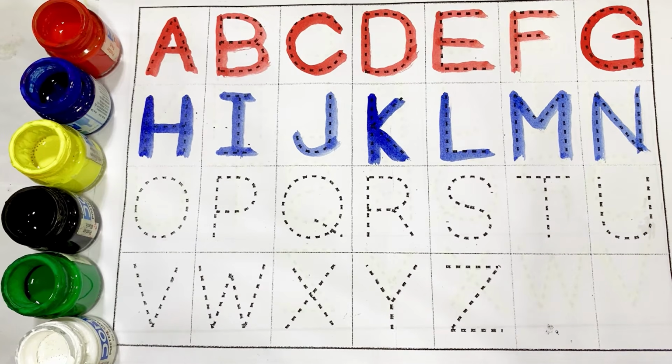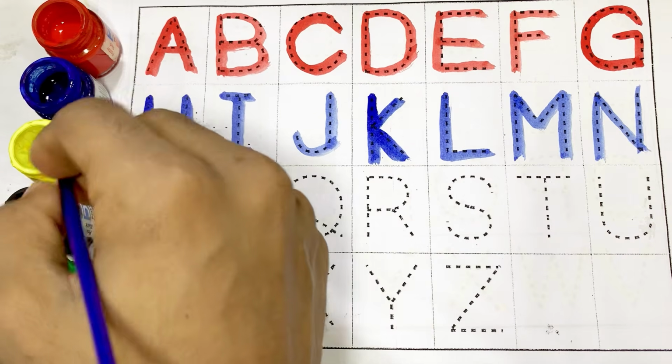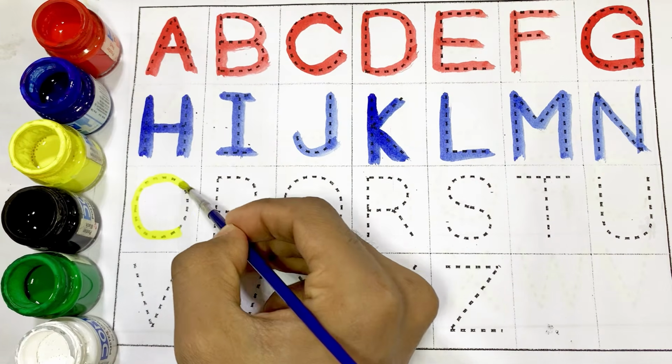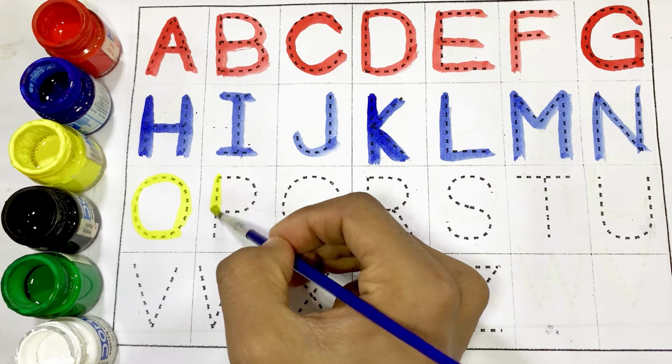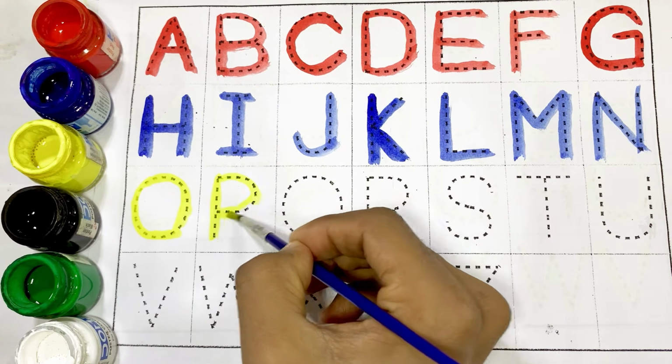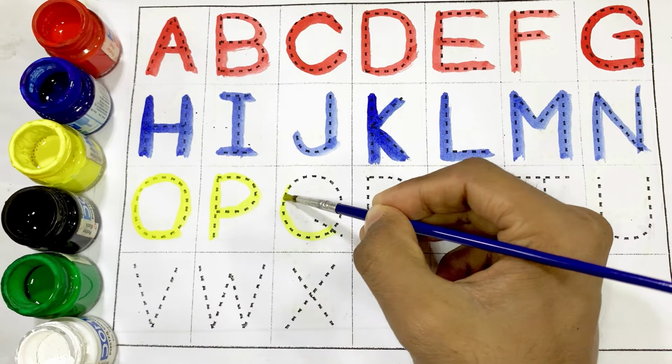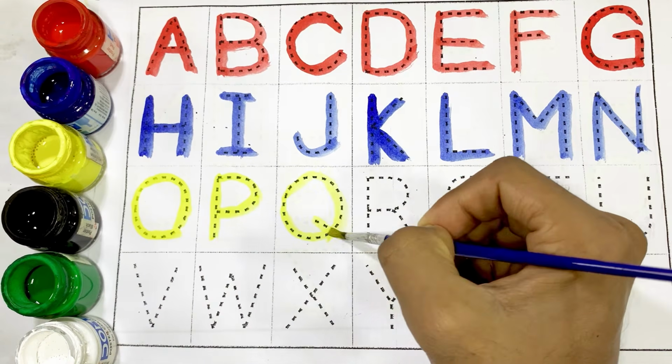Kids, now O. The alphabet O, and use yellow color. This is O. O for octopus. This is P. P for parrot. This is Q. Q for queen.